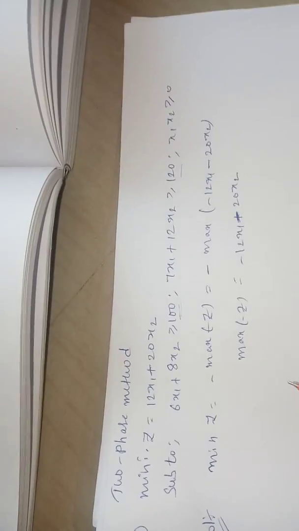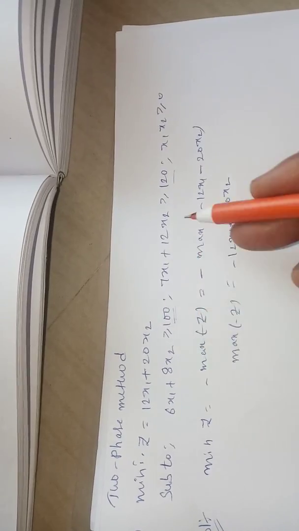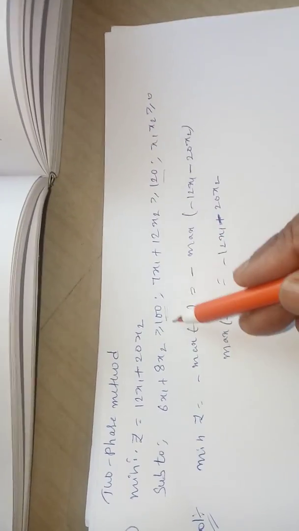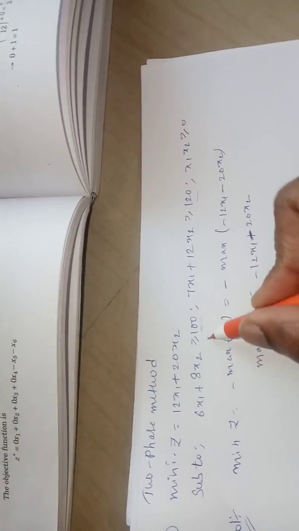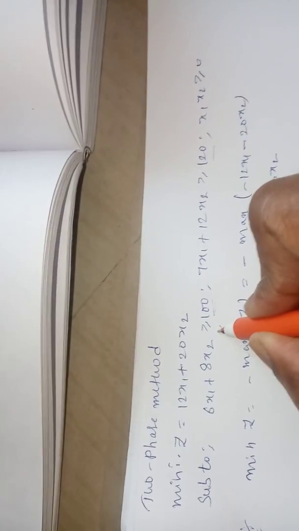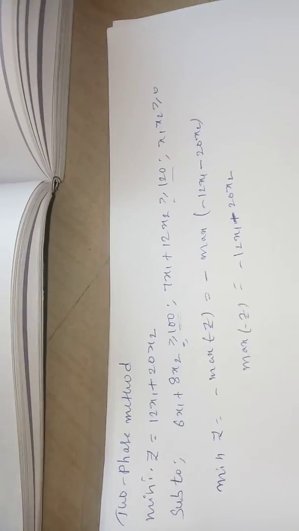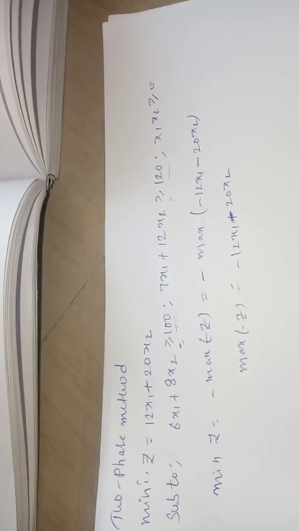Then move to the third condition: converting the given inequalities into equations by introducing slack, surplus or artificial variables. If you observe, both constraints are of greater than or equal to type, so we have to introduce surplus variables along with artificial variables for getting the IBFS.